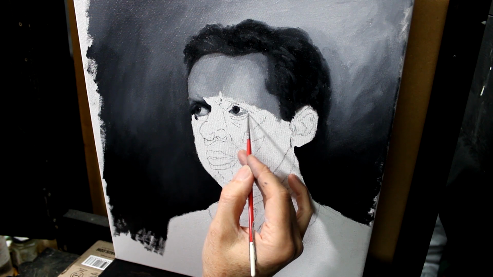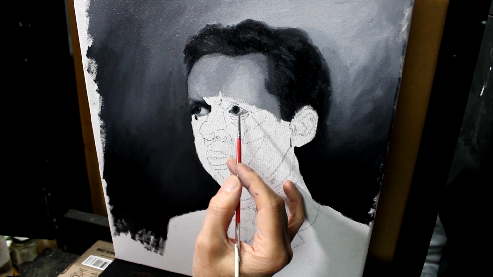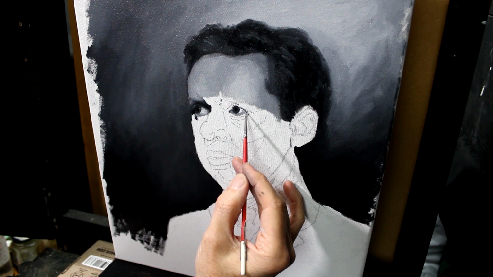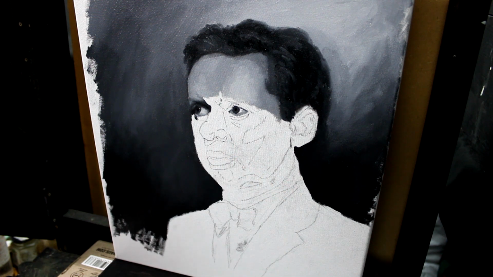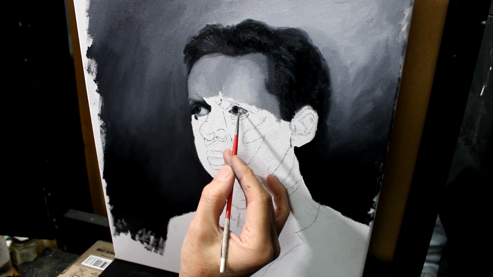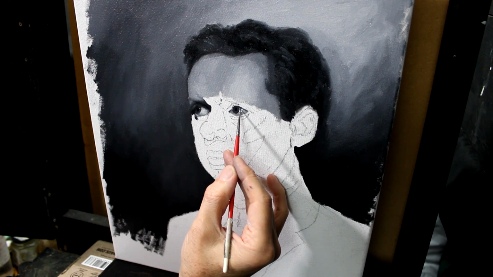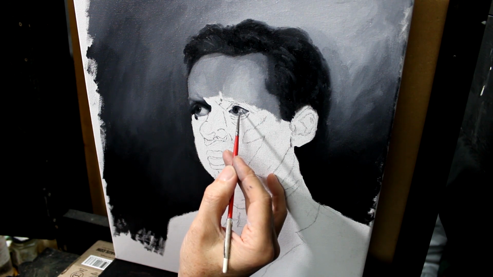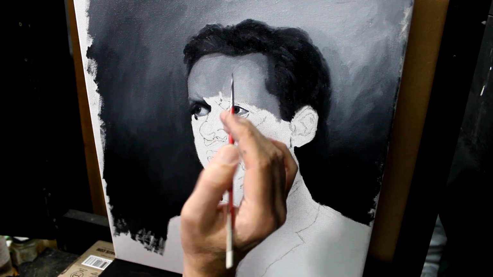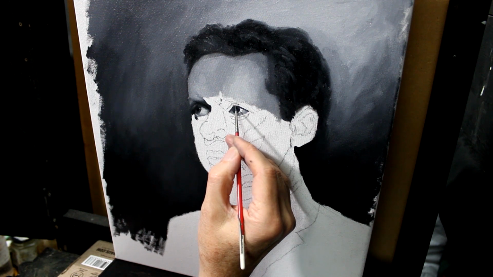Now as I'm painting the eyeball, I'm using the same thought process. Obviously it's a sphere, so I'm just thinking about creating that almost as if light was shining down on a billiard ball, a white billiard ball, and how the light would fall away as the billiard ball goes away. I'm kind of thinking like that as I'm painting his left eye in.